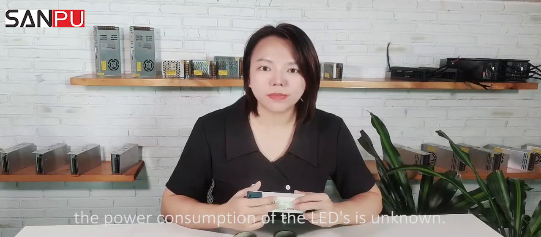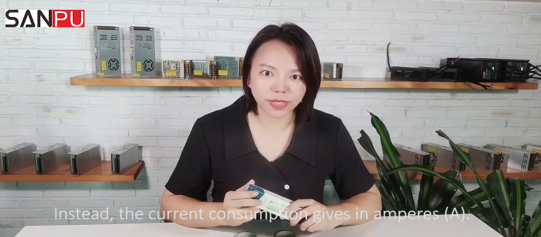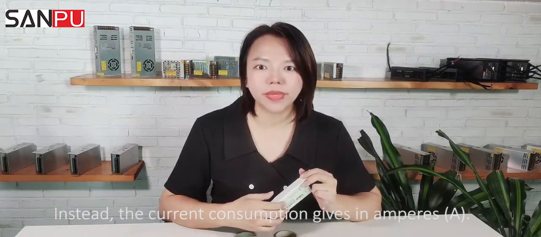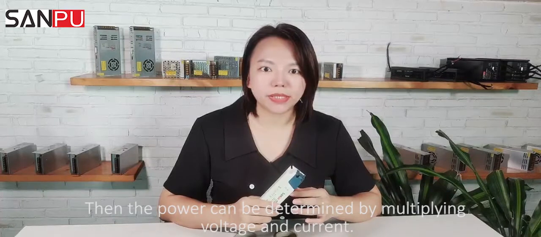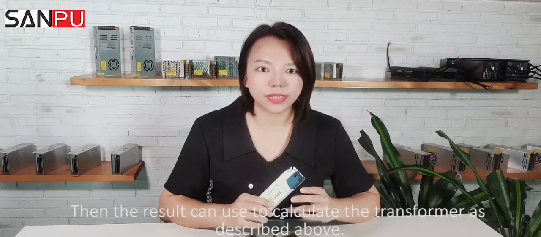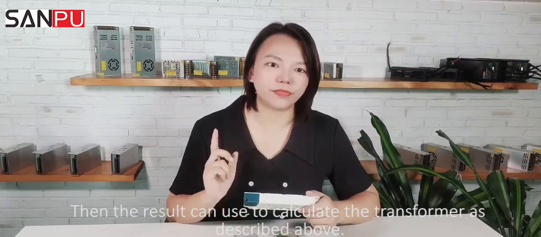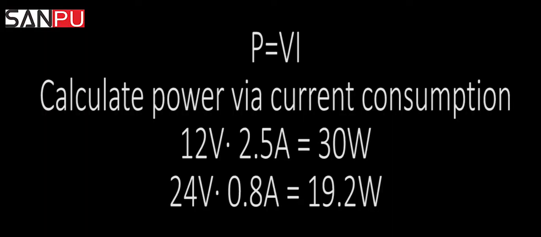In some exceptional cases, the power consumption of the LEDs is unknown. Instead, the current consumption is given in amperes. Then the power can be determined by multiplying voltage and current. The result can then be used to calculate the transformer as described above. P equals V times I. Calculate power via current consumption: 12 volts times 2.5 A equals 30 watts; 24 volts times 0.8 A equals 19.2 watts.